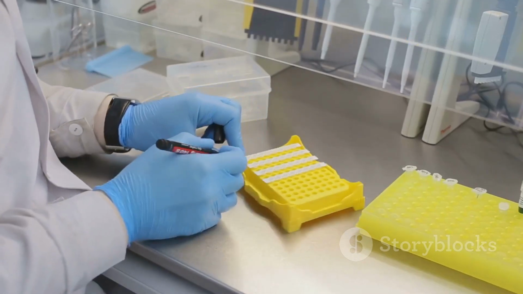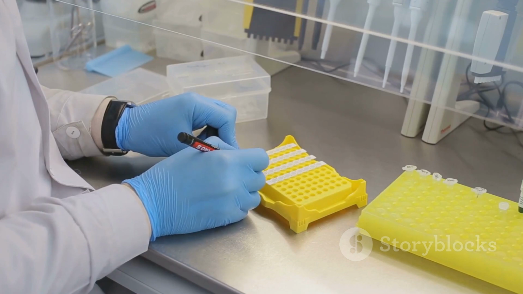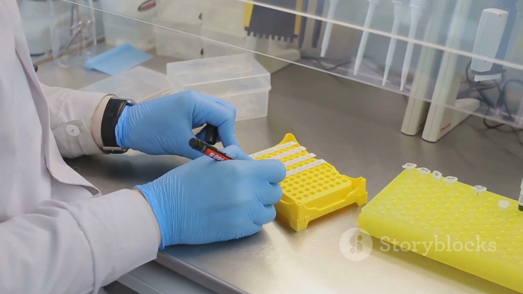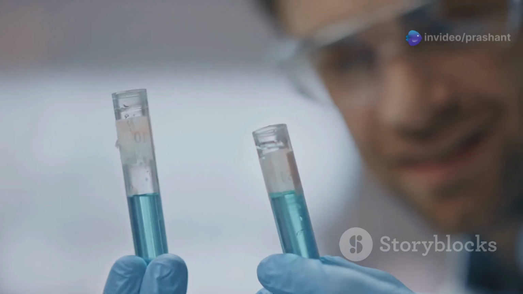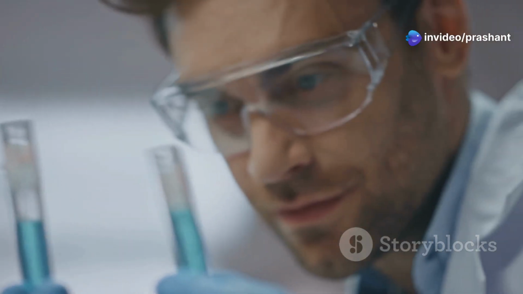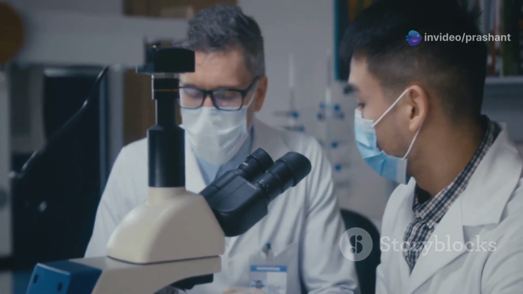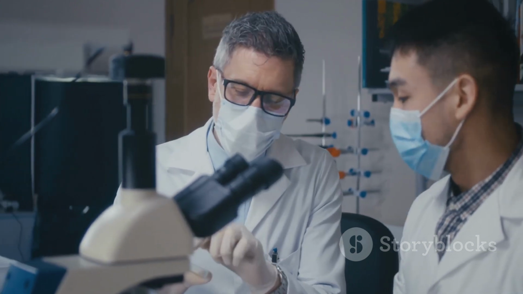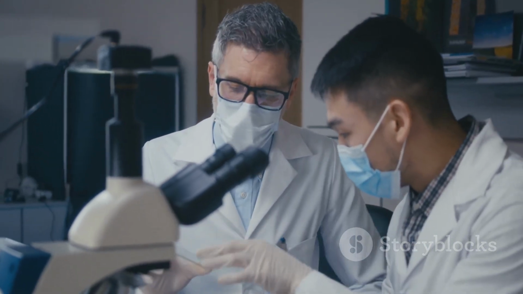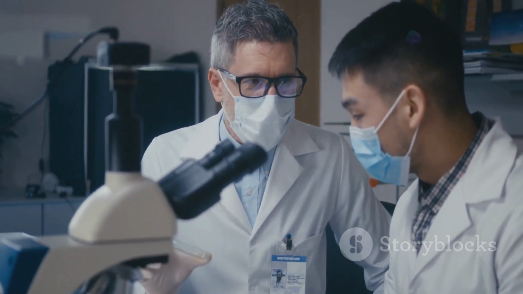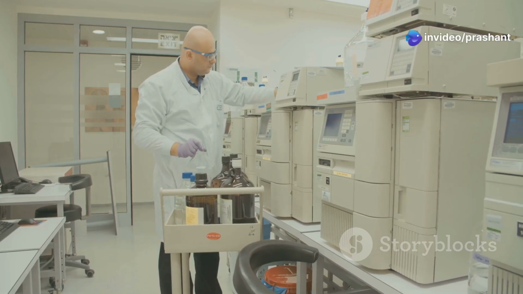In clinical diagnostics, electrophoresis is used to identify proteins or genetic mutations, helping diagnose diseases like hemophilia, sickle cell anemia, and genetic disorders. And in quality control, electrophoresis ensures that biopharmaceuticals like vaccines and monoclonal antibodies meet purity and potency standards.